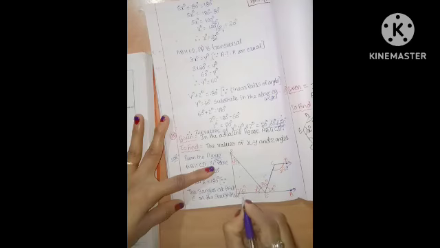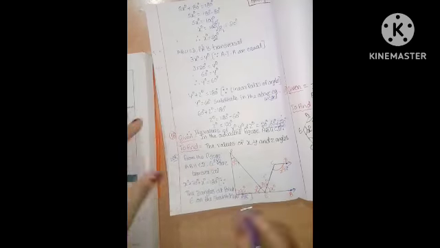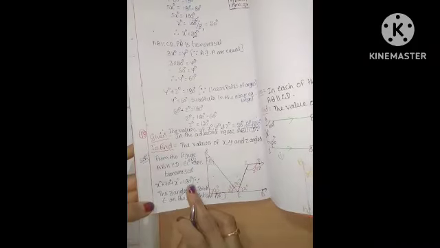What is the straight line? AB line. Three angles meet at a point E on the straight line. That property we are using.